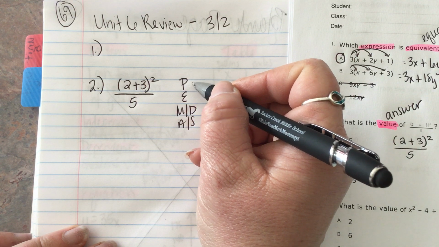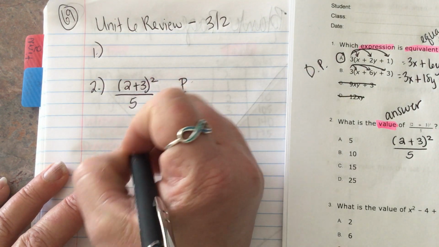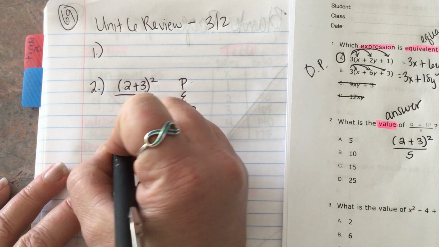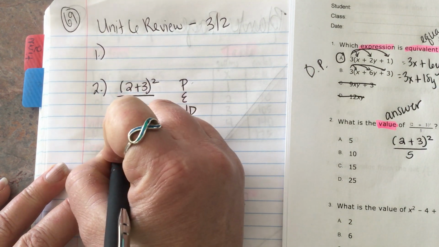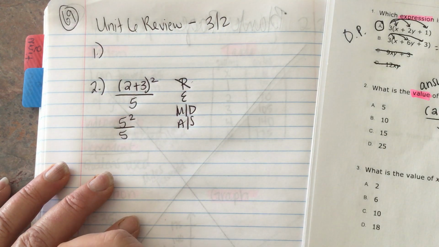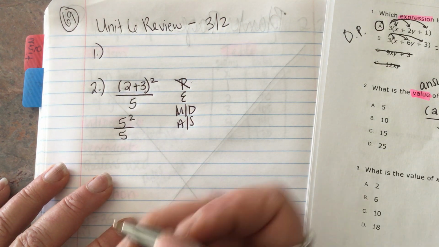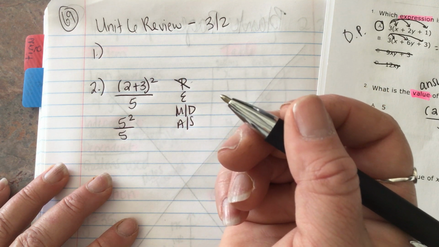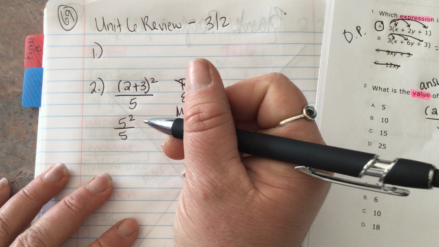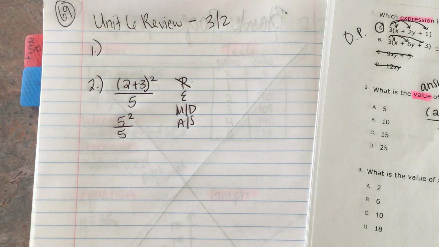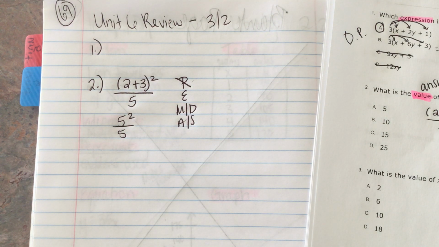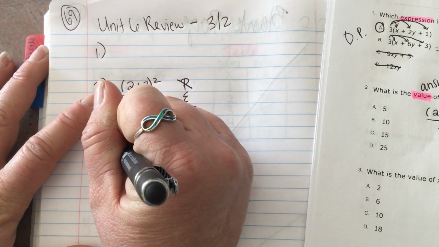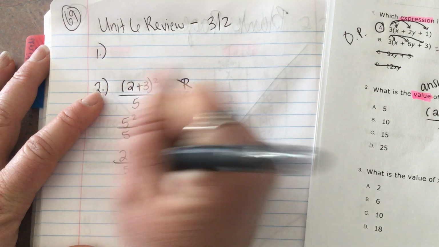So do I have parentheses? Yeah. Okay, so I'm going to do my parentheses first. So what is 2 plus 3? 5. So this becomes 5 squared divided by 5. Do I have an exponent? Yeah. Lily? Yes, there is an exponent in it. 25. But am I doing 5 times 2 or am I doing 5 times 5? 5 times 5. So this becomes 5 times 5. So then I have 25 divided by 5.